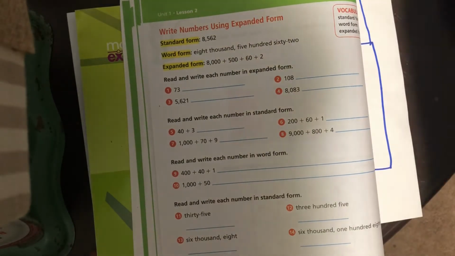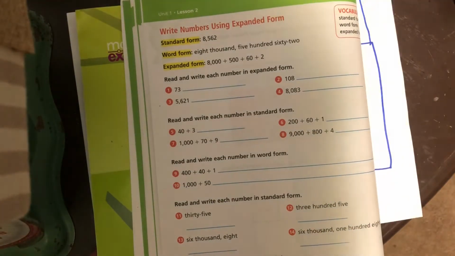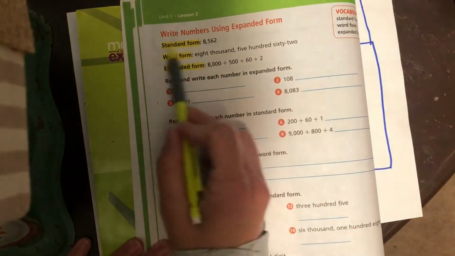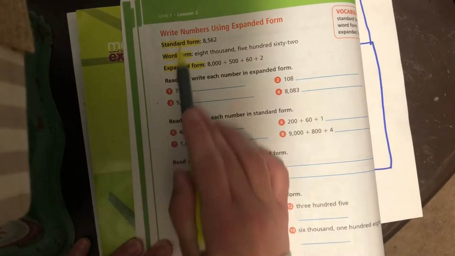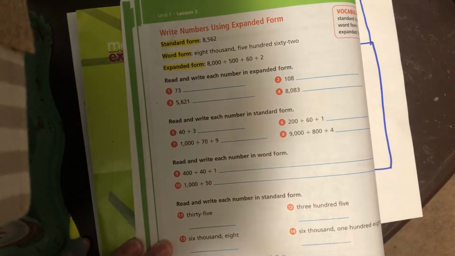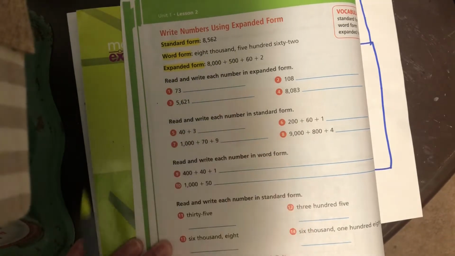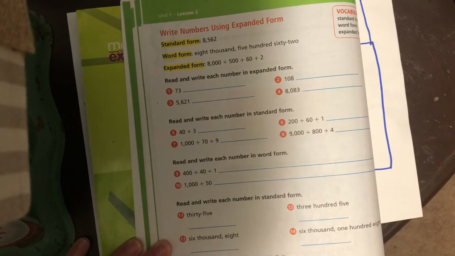So I suggest if this is still something that you're not picking up quickly or you might be a little bit confused on, use these cards that I showed you that you guys cut out, okay? So, and I'll actually model that for you. So here are the forms that we want to be able to write numbers in. Remember, I told you form is another word for way. And this is just showing you examples. So number 1 says read and write each number in expanded form.